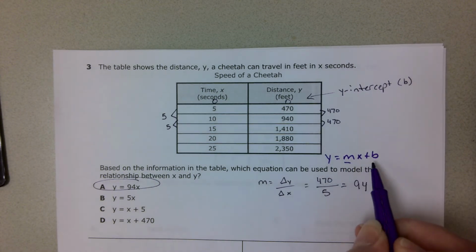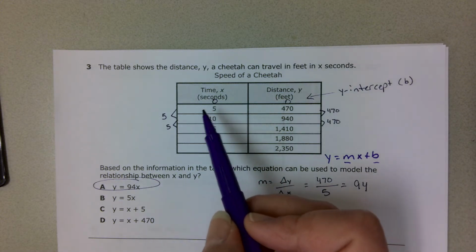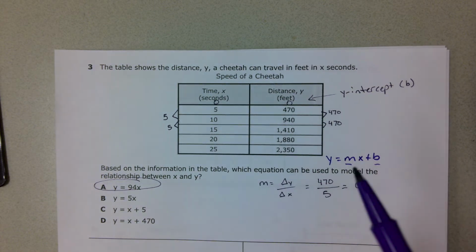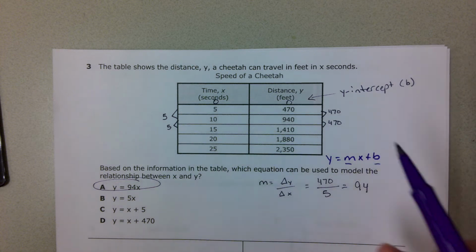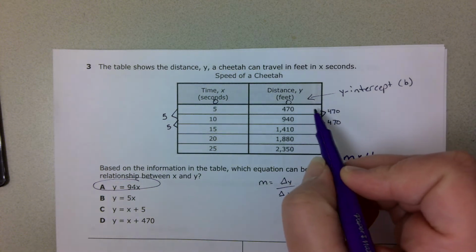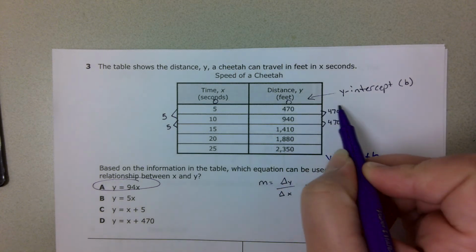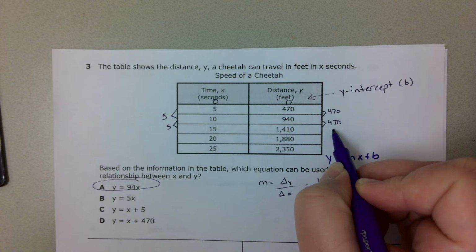We need to know the slope and the y-intercept. So what I did here first was I determined how much my x goes up for every y going up. My x values on my table were going up by 5. And then to determine how much my y values, I was just subtracting. 940 minus 470 is 470. 1,410 minus 940 is 470.